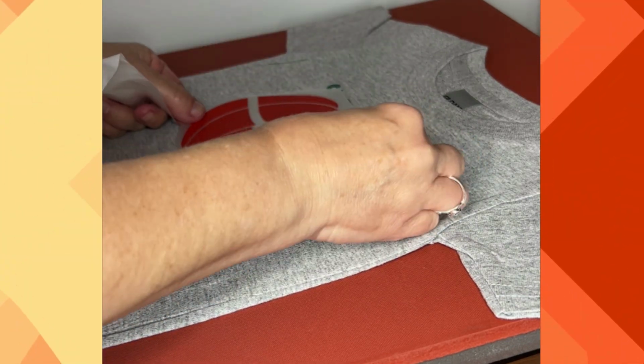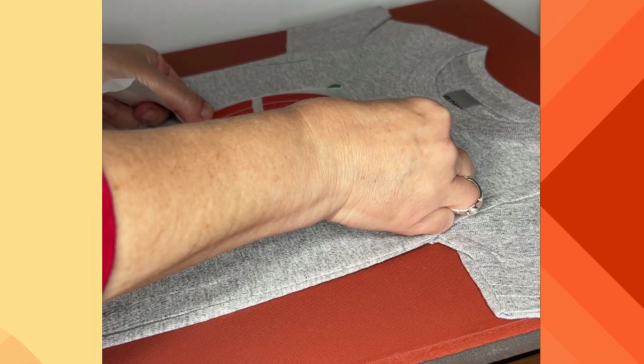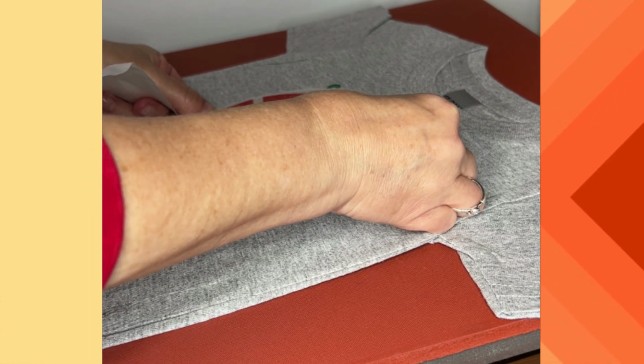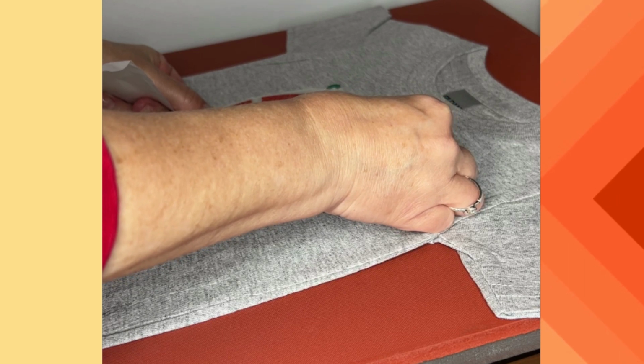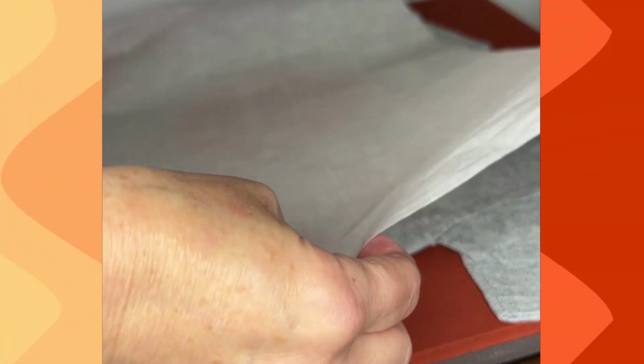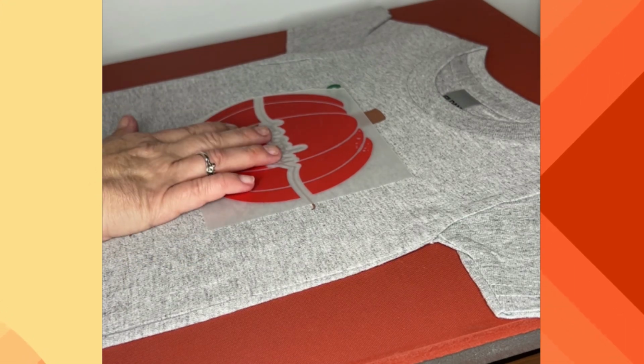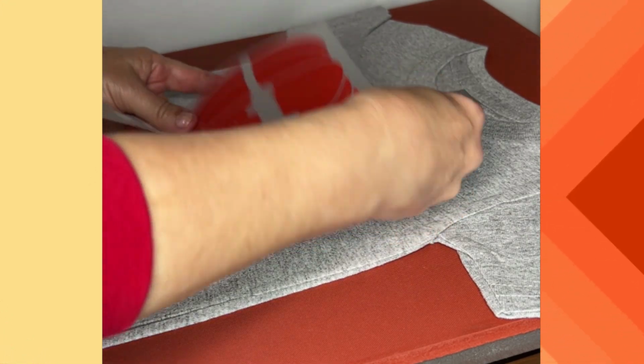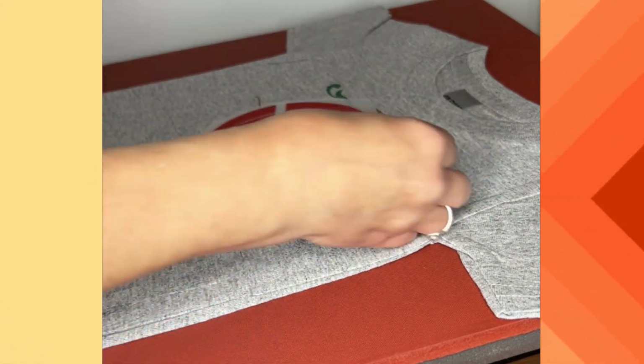Now you can see that I was able to then position the pumpkin right around the word spooky. And I did kind of play with this a lot to make sure I got the centering right. And I knew that the pumpkin was going to expand because it's a puff vinyl.